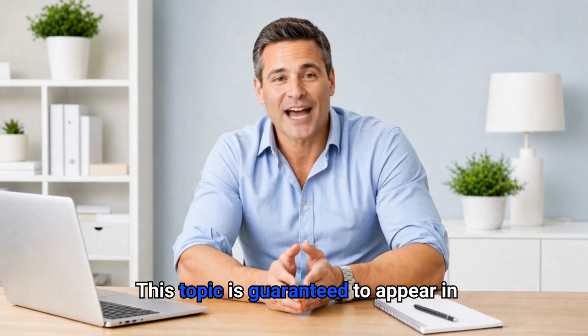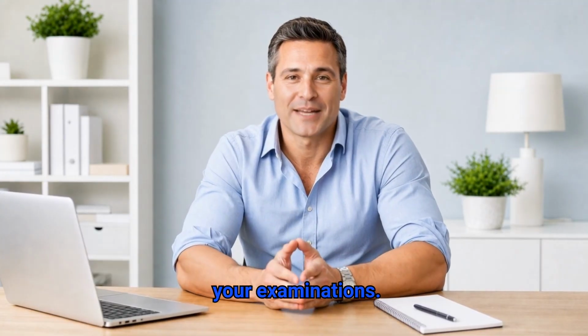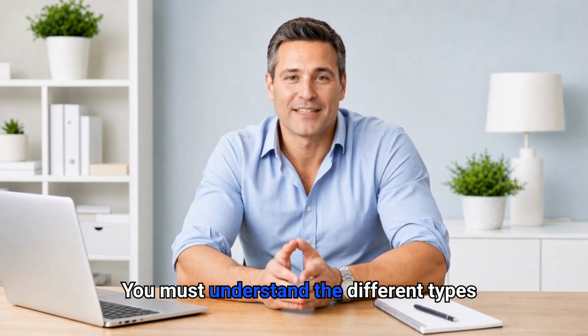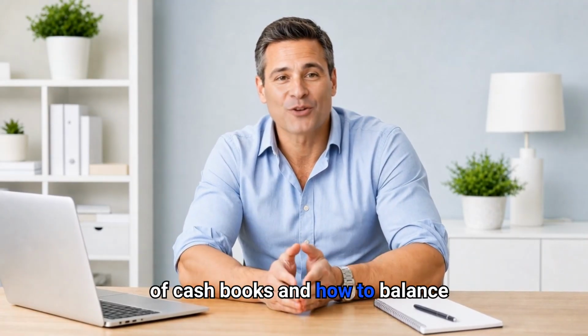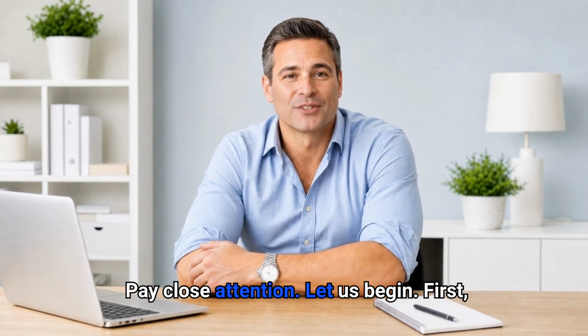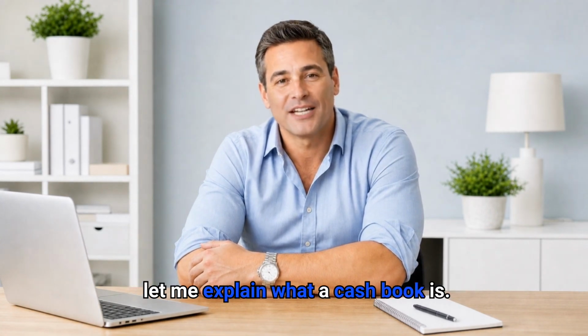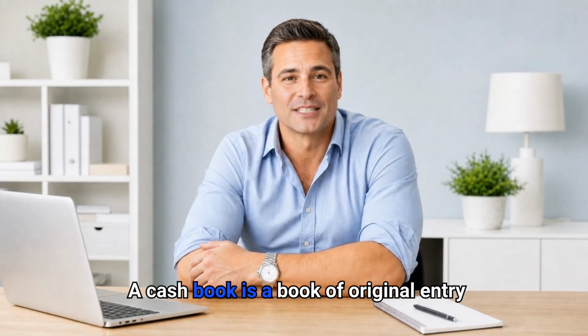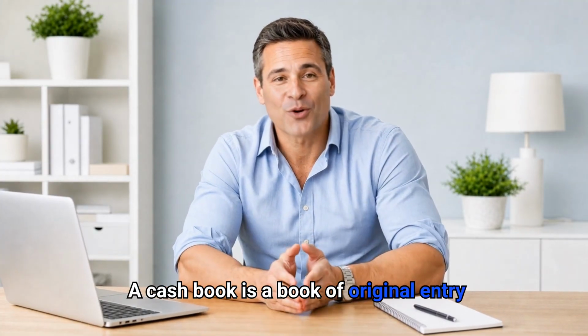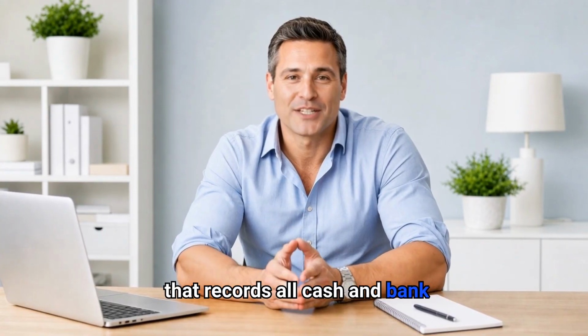This topic is guaranteed to appear in your examinations. You must understand the different types of cash books and how to balance them. Pay close attention. Let us begin. First, let me explain what a cash book is. A cash book is a book of original entry that records all cash and bank transactions.